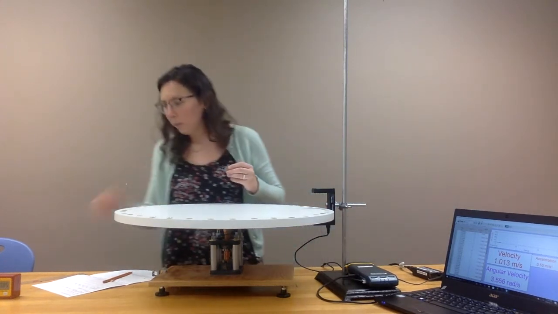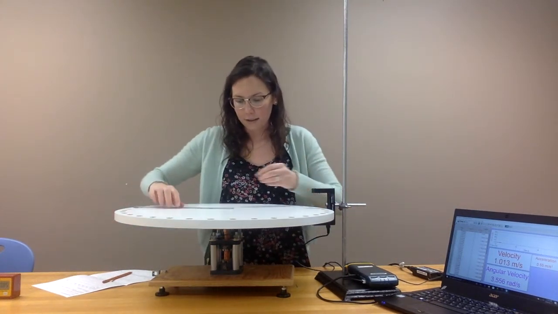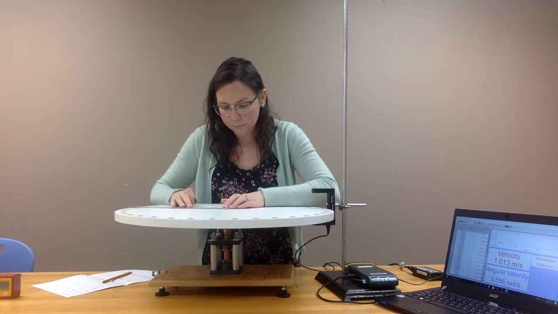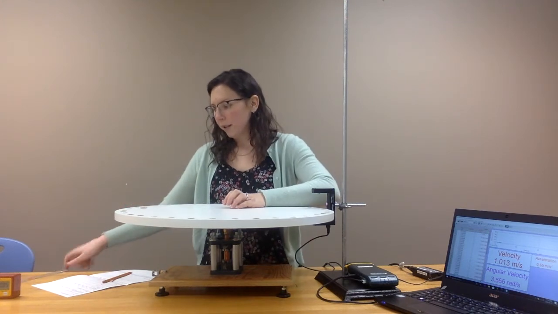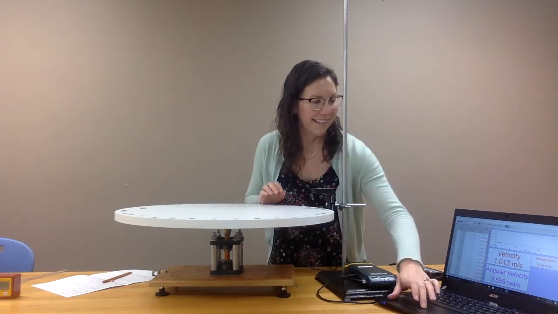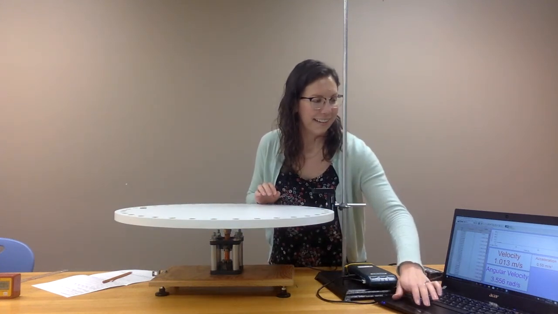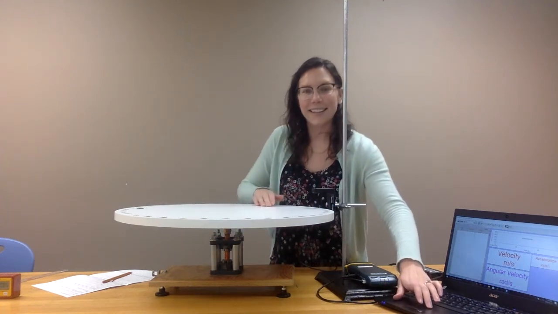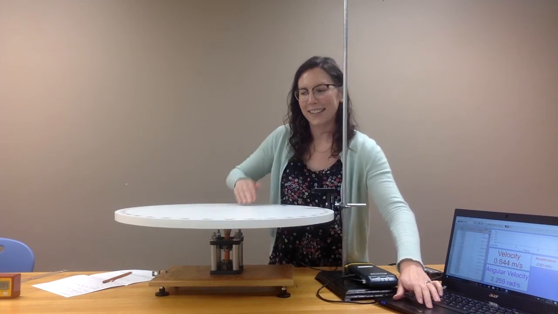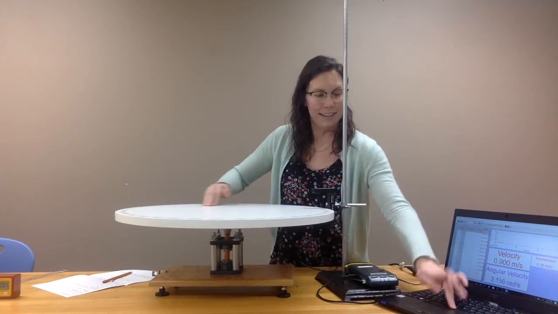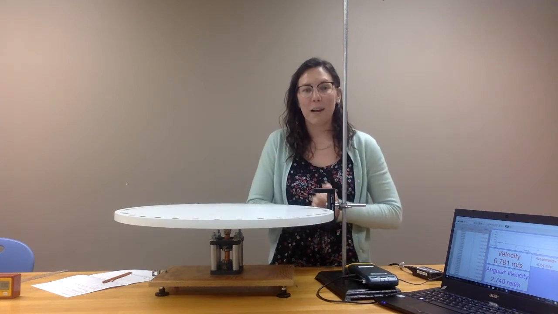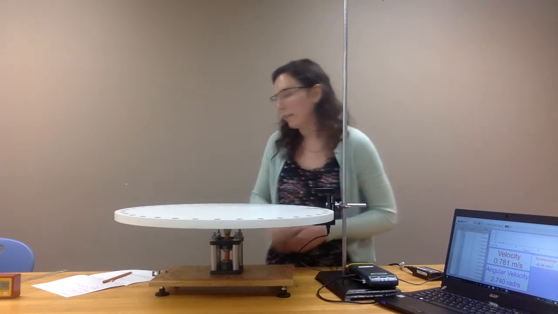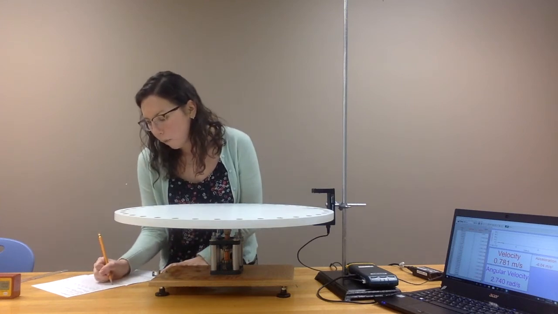Okay, and we're back with 25 centimeters. Placing it at 25 centimeters from the midpoint. Hitting collect, and I'll spin the table. Okay, I was a bit slow on that one with my reaction time, but I will repeat that 5 more times. And that's our lowest speed yet, 0.789.